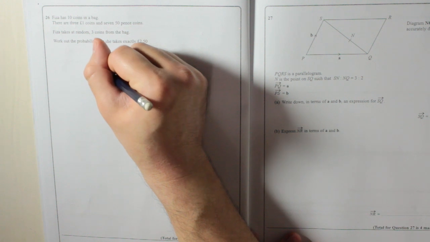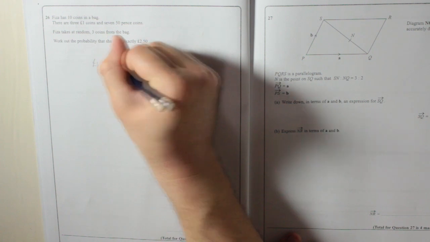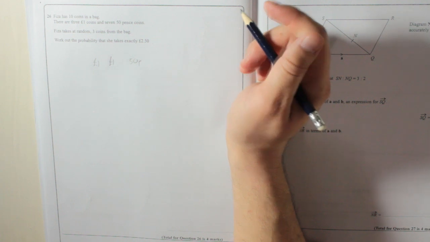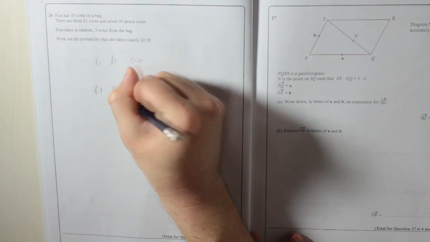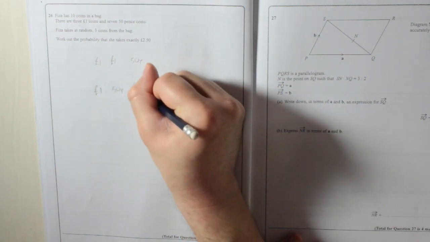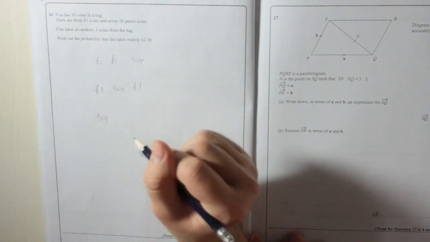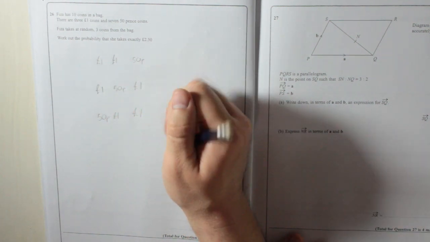So I'll write that down as £1, £1, 50p. Okay? Or she could have taken £1, then 50p, then another £1. Or she could have taken the 50p first, then taken £1, then taken another £1. There's no other way of doing it. They're the only ways she can do. Okay? Now, the probability of each of these happening.